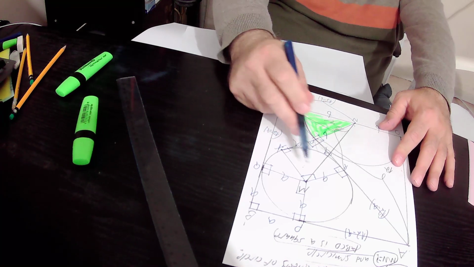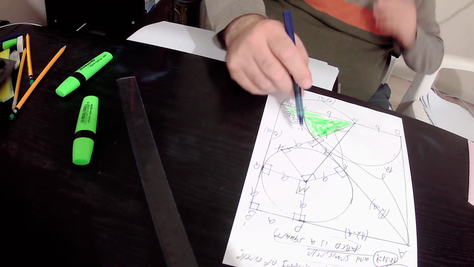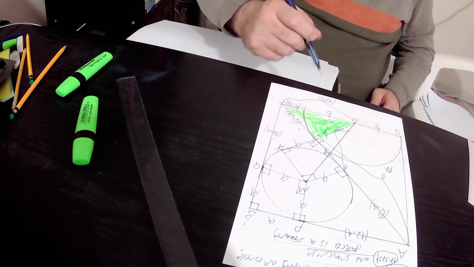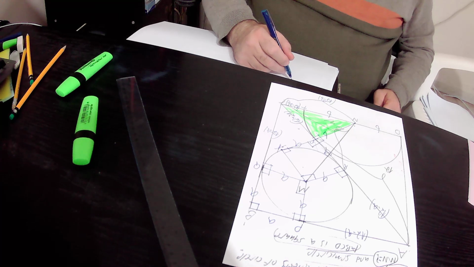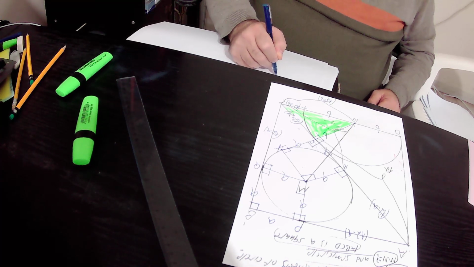Likewise, in rectangle RMSX, we know that MX must be equal to RS, or RS must be equal to MX according to rule number 3.